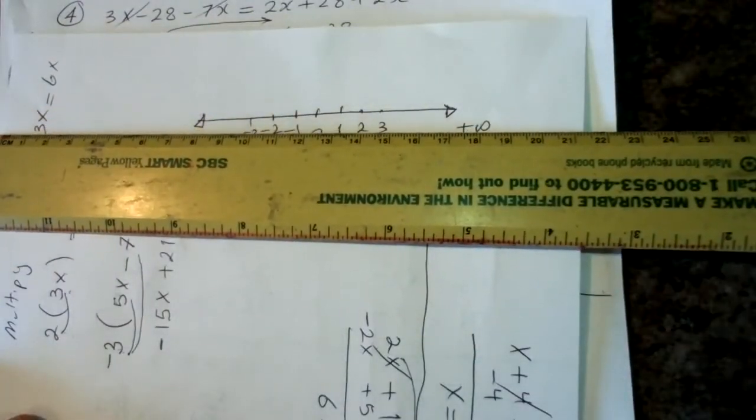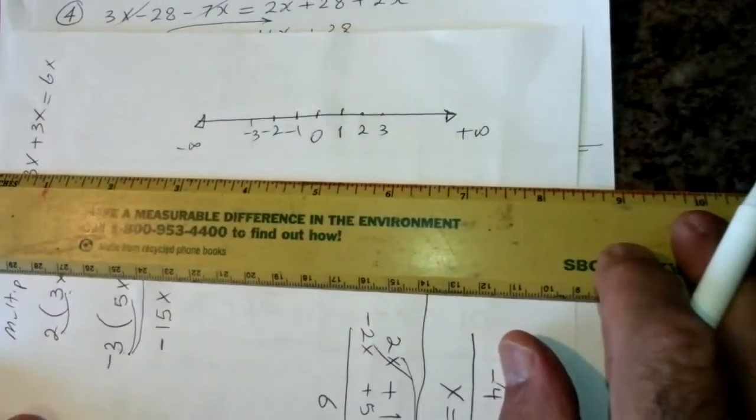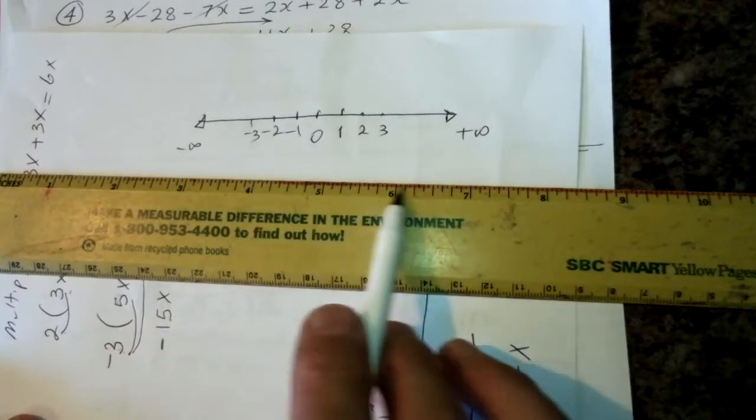They call it a number line. It's like a ruler: you start from 0, go to the right, adding, and go to the left, subtracting.